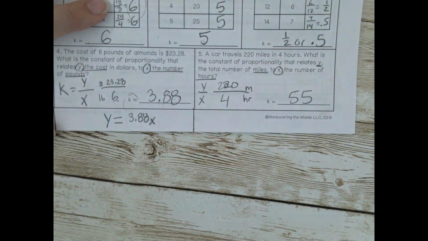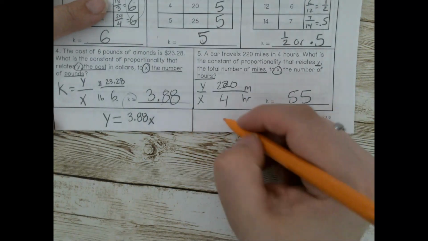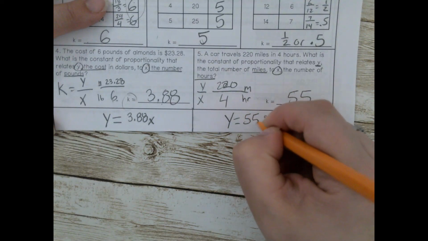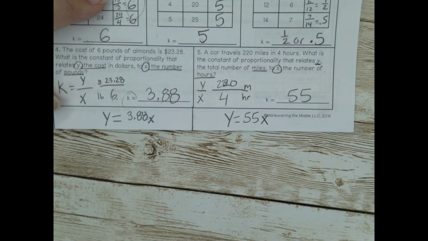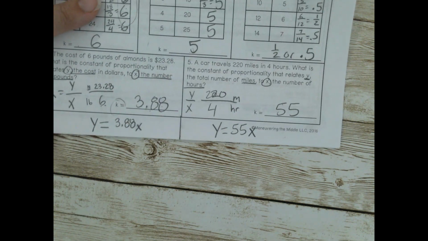Should be 55. 220 divided by 4 is 55. So Y equals, we take the K, which is 55. So 55x. Perfect. Basically, yeah.